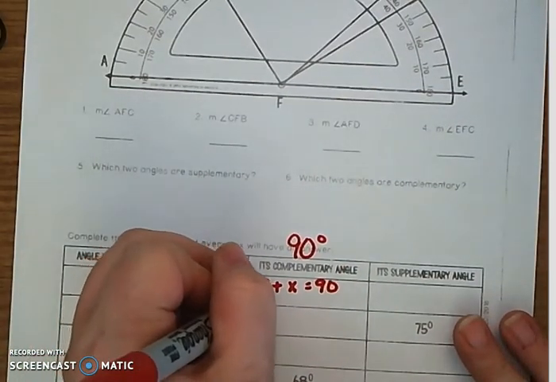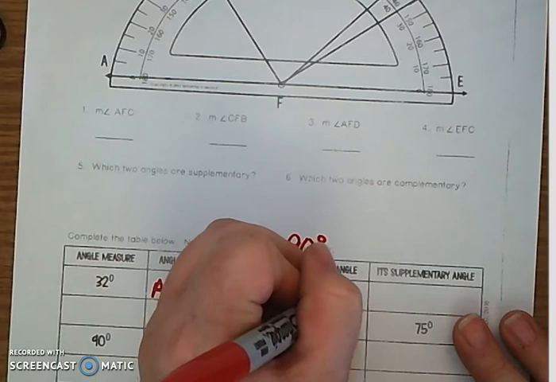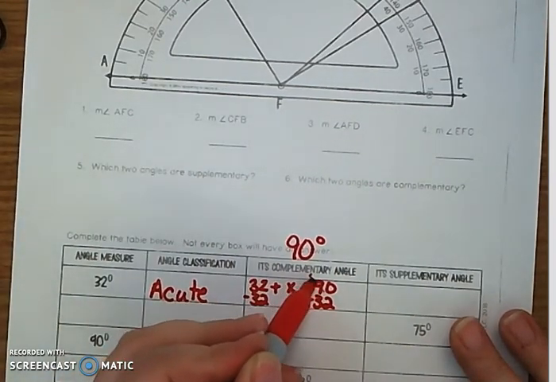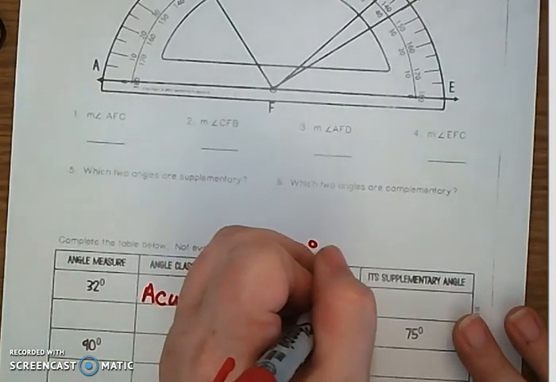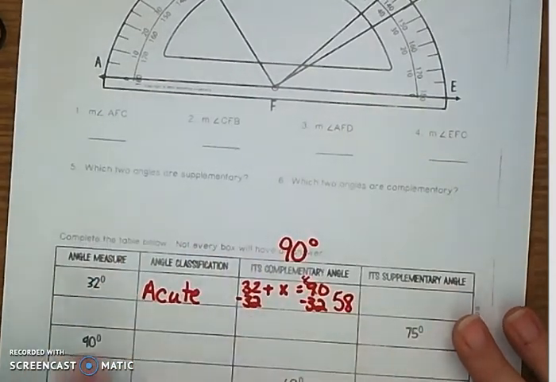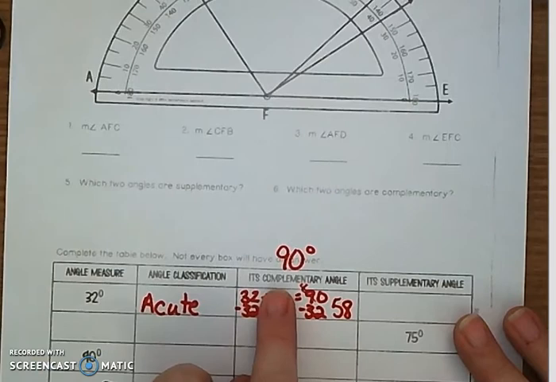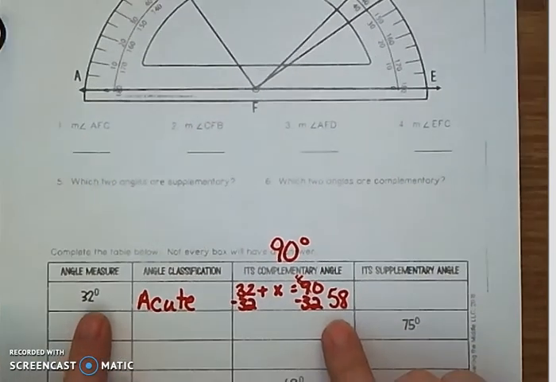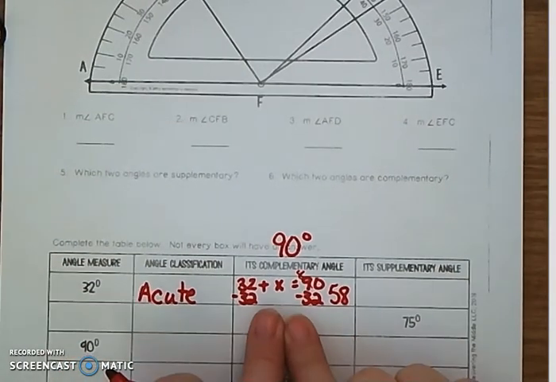If you subtract 32 from both sides, you would get 58. So the complement of 32 is 58. When you add these two together, it equals 90.